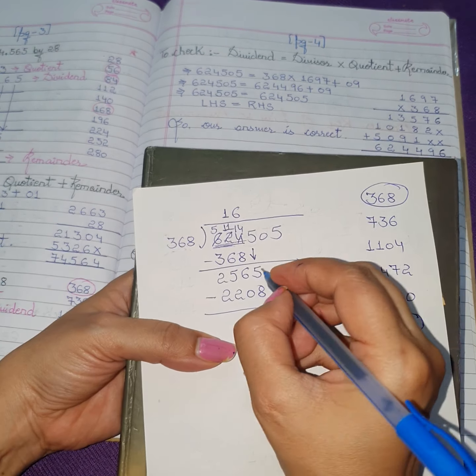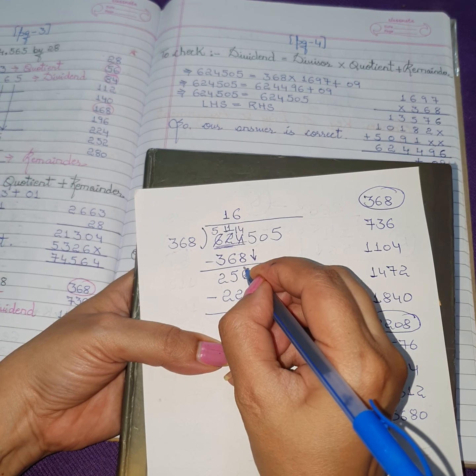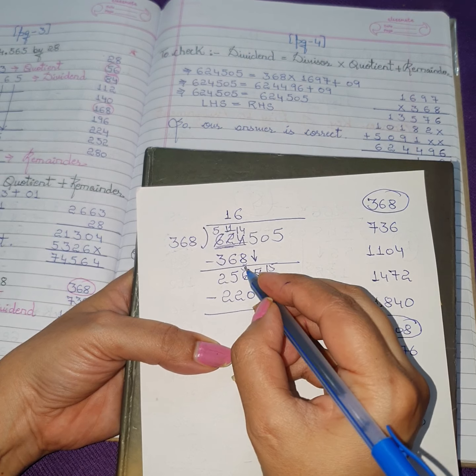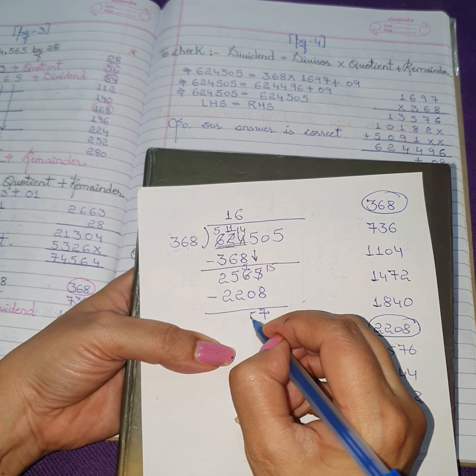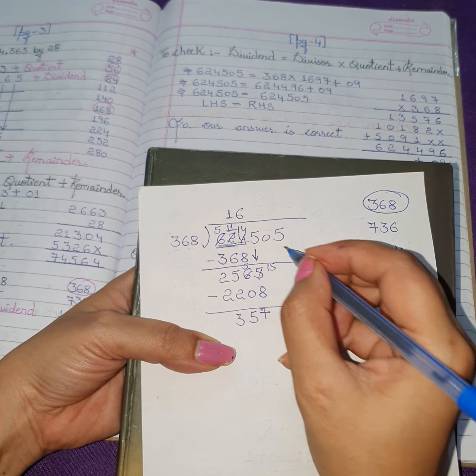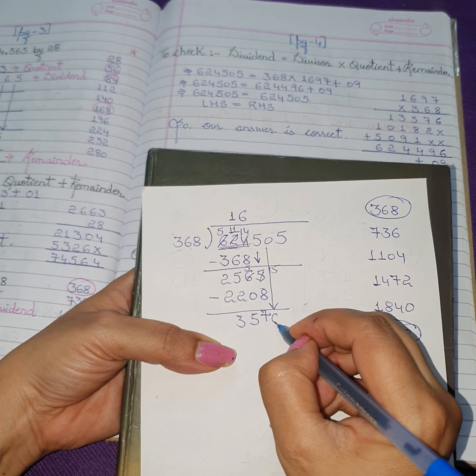Then we have to subtract it. So 5 will become 15, 6 will become 5. So 15 minus 8 is equal to 7 and 5 minus 0 is equal to 5. Then 5 minus 2 will give you 3. Now we have to bring this 0 down.